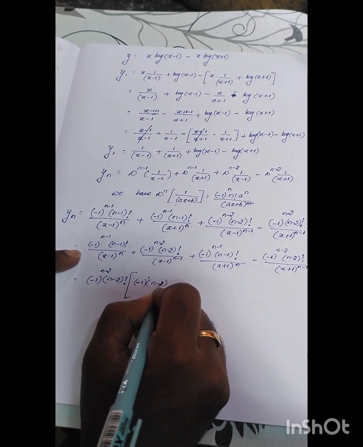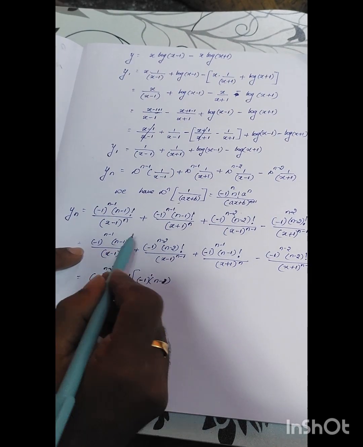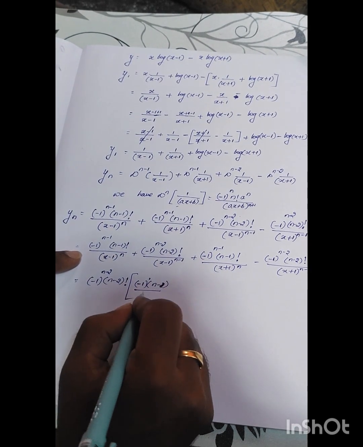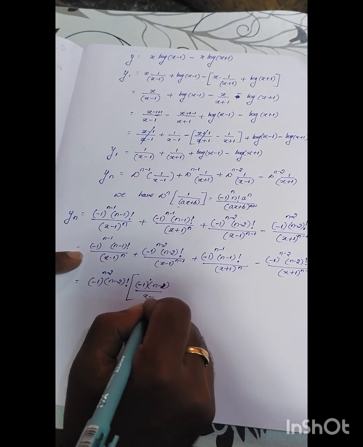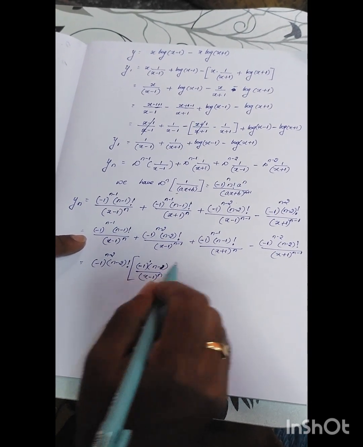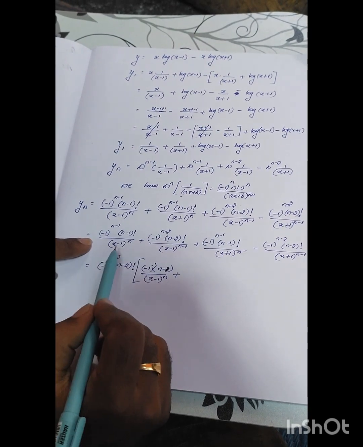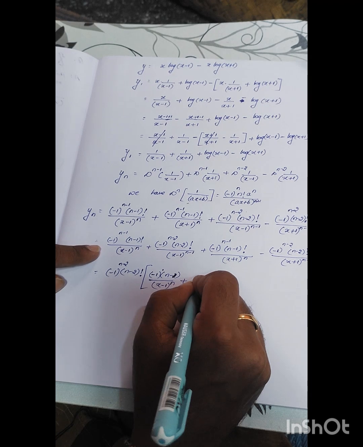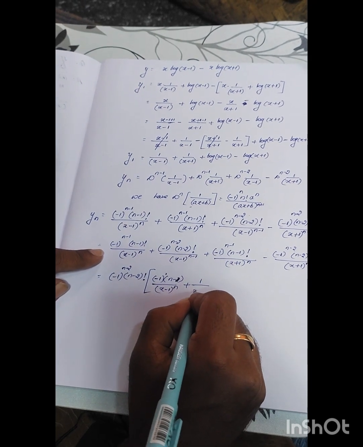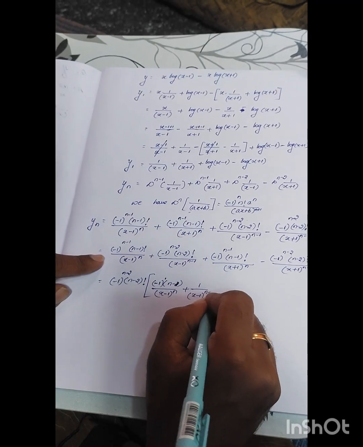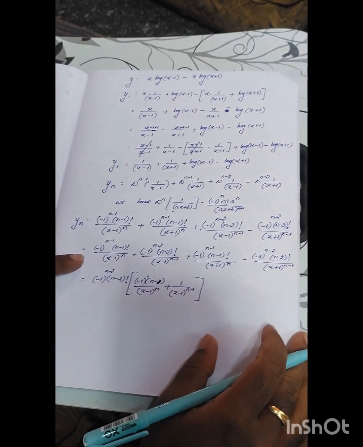I have to write it as n minus 1, this n minus 1 into n minus 2 factorial. So this will become (n minus 1) divided by (x minus 1) raised to n, plus I have taken (minus 1) raised to n minus 2 outside. N minus 2 factorial also I have taken outside. So what will remain here? Whatever remains here is (x minus 1) raised to n minus 1. So that is remaining here.